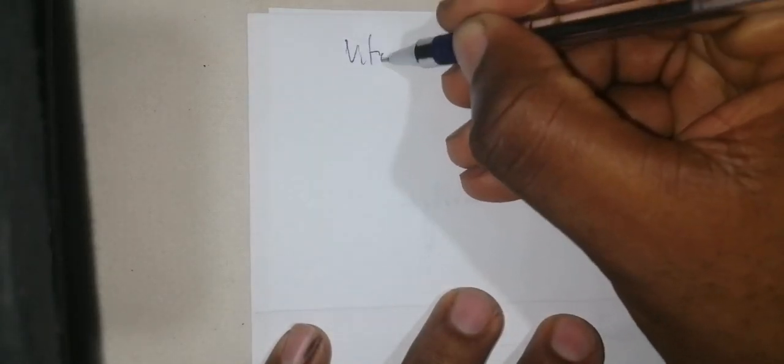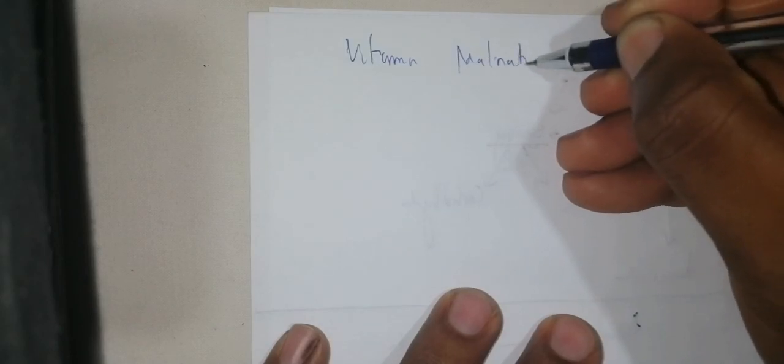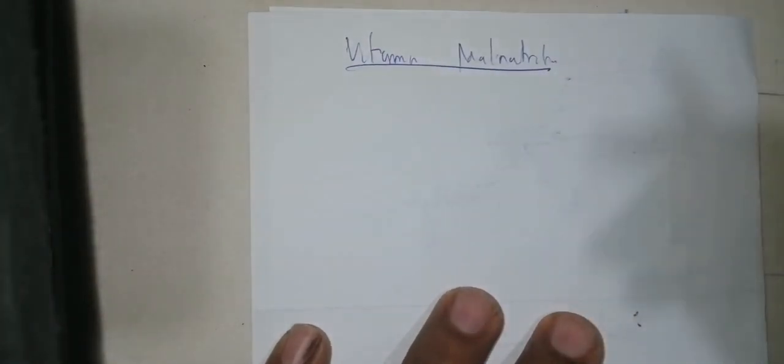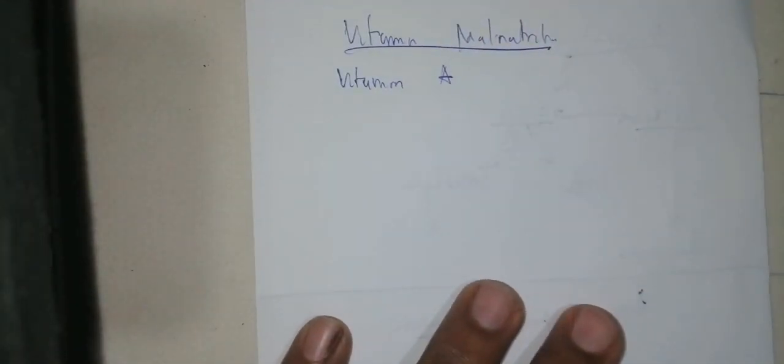Let's start with vitamin malnutrition, which is a major micronutrient malnutrition. For vitamin malnutrition, we need to know that there are different types. We have vitamin A malnutrition.